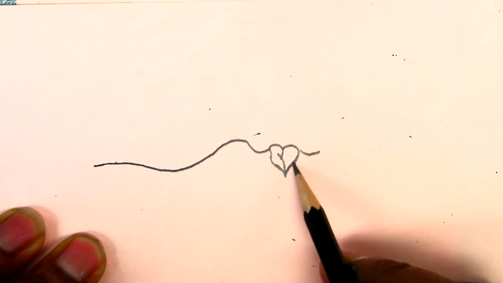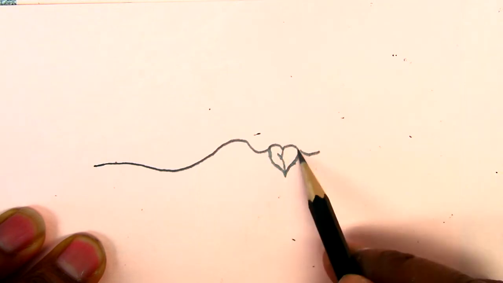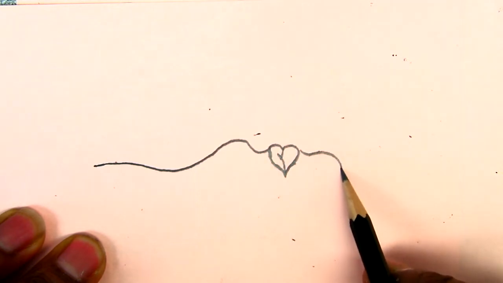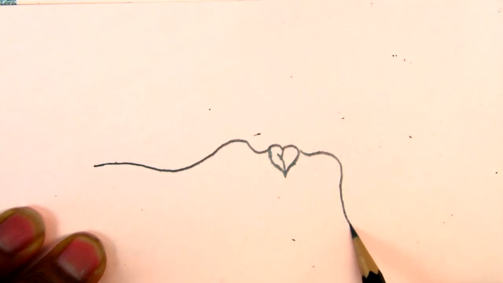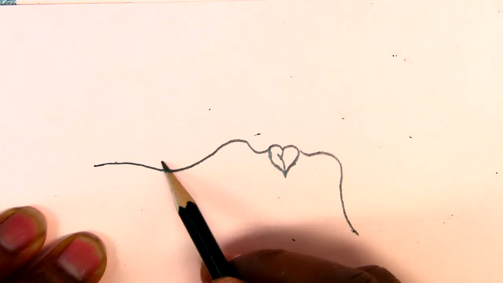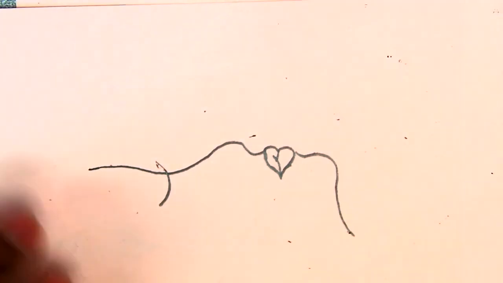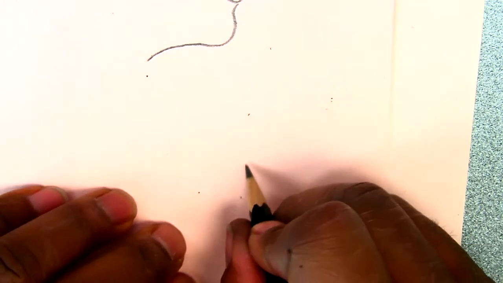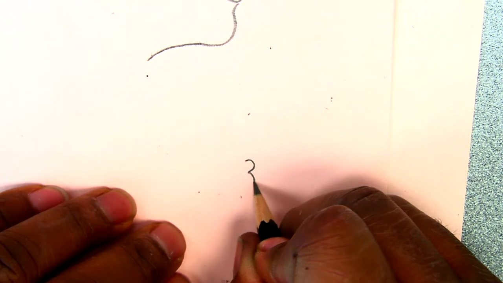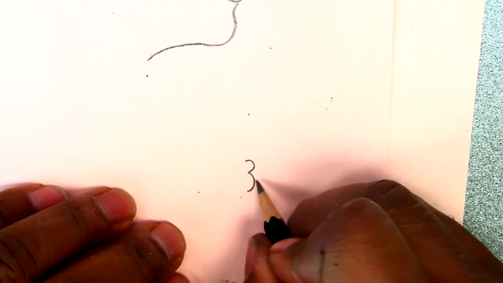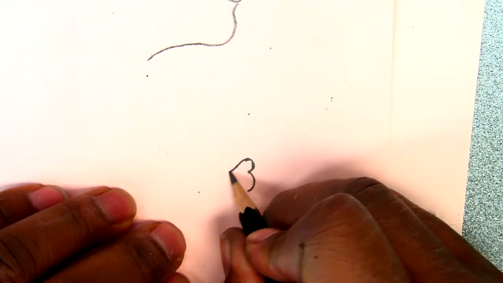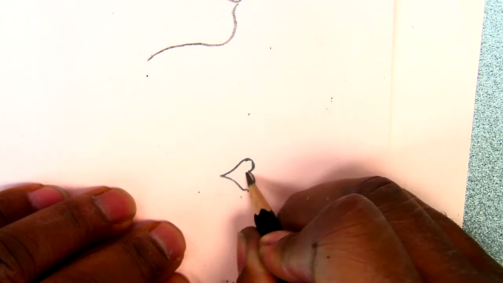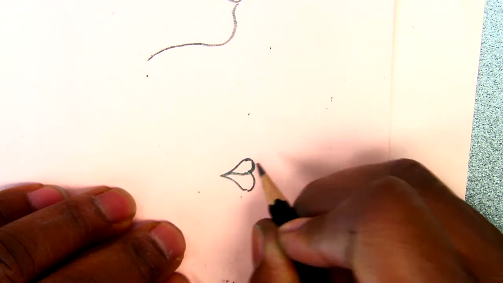More details, more definition going on there. Notice there's a little line that divides the lip where the heart is, and it's for a specific reason, the expression of the lip. All right, for a more detailed, more defined lip. All right, there it is. For emphasis, I'm going over the steps so that if you missed it, you can get it.